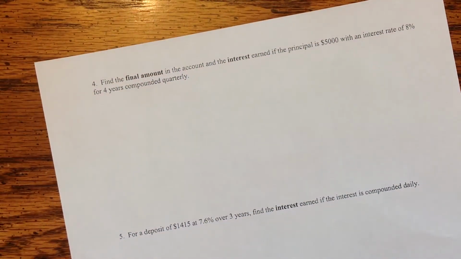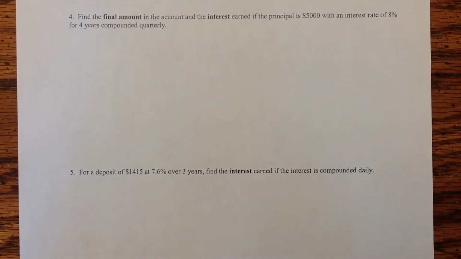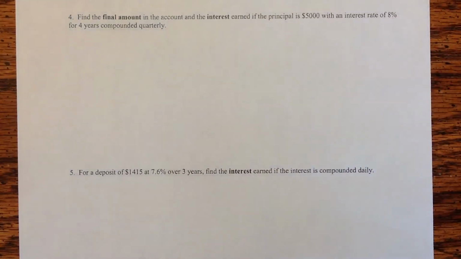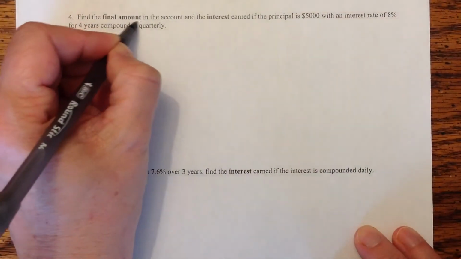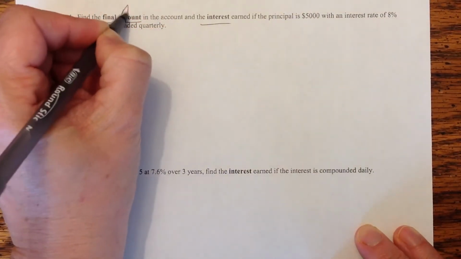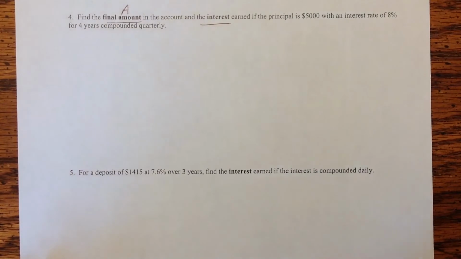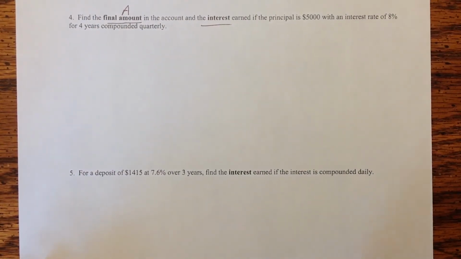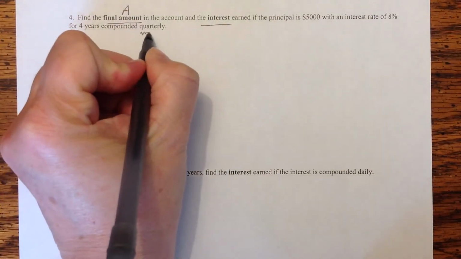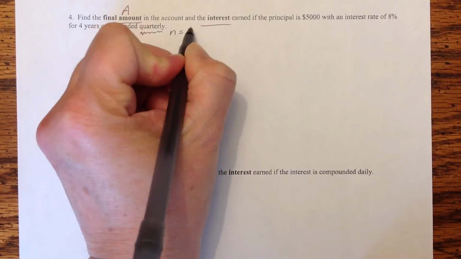So we have a few more problems that are working with compound interest. So we want to find the final amount in the account and the interest earned. So final amount is finding A. If we start with 5,000 at an interest rate of 8% over 4 years compounded quarterly. So compounded quarterly means N is 4.